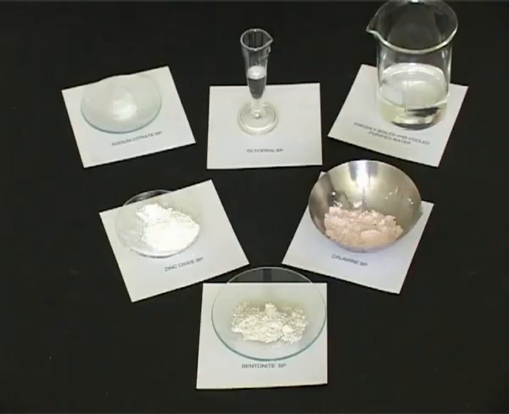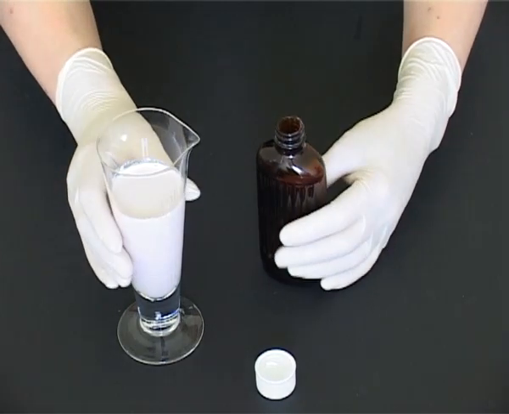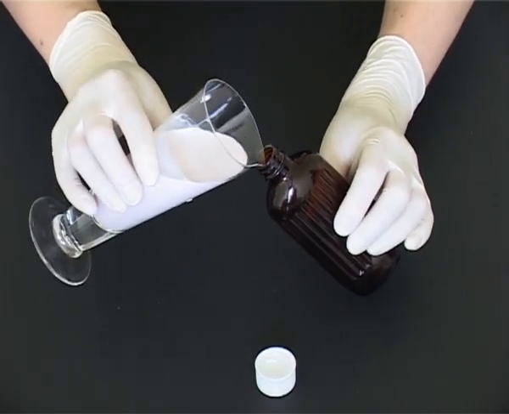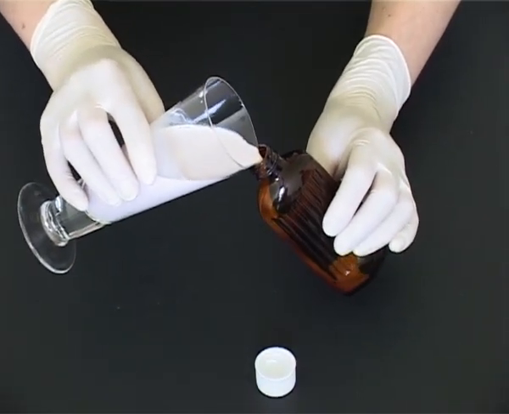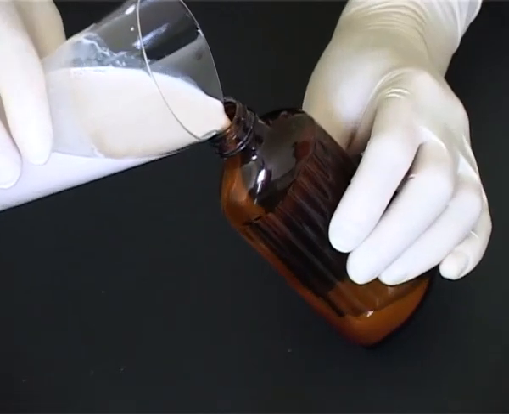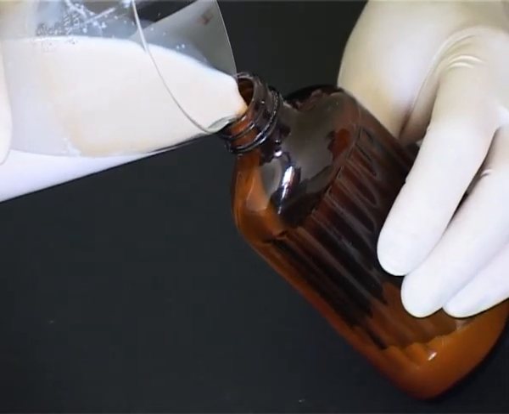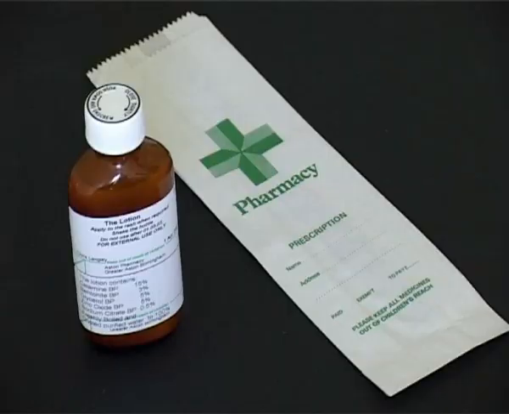Suspensions intended for external use are manufactured using the same principles as for diffusible or indiffusible internal suspensions, although they will be packaged in an amber ribbed medical bottle before being dispensed to the patient.